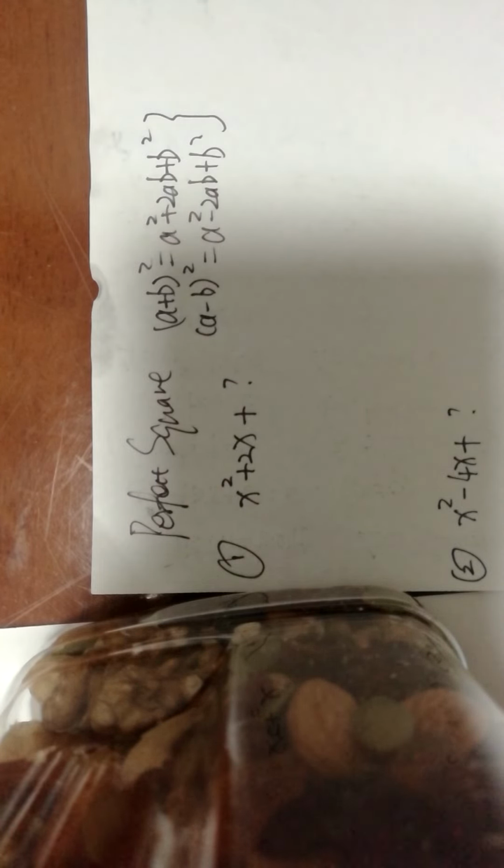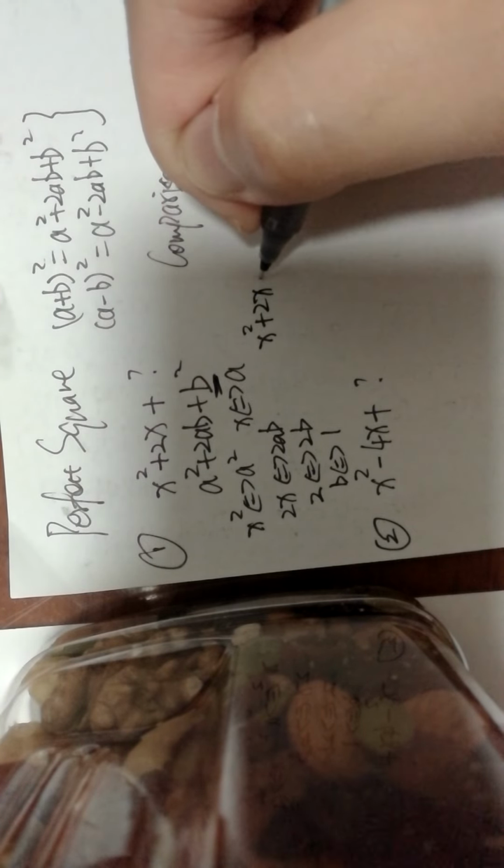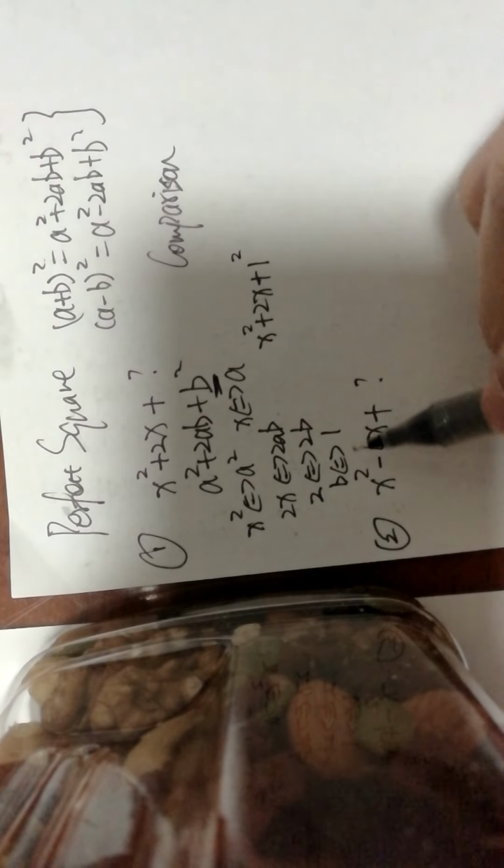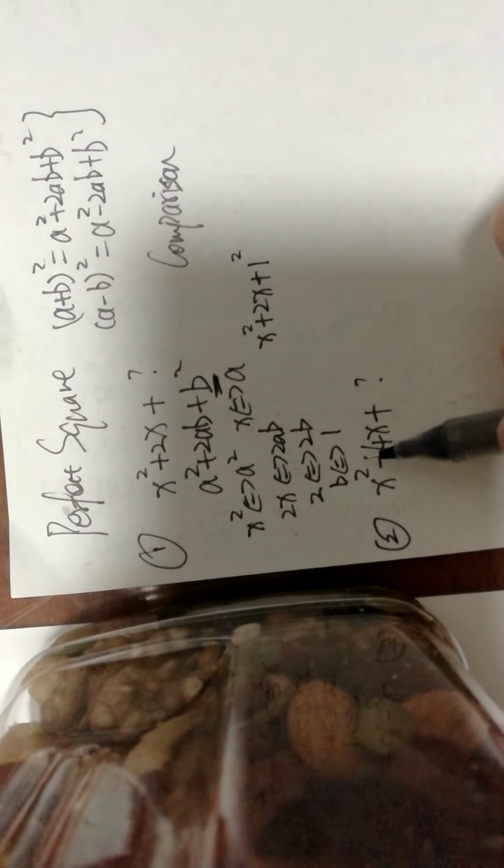We need b squared, so the answer is x plus 1 squared, because b is 1. Then we can factorize it as (a + b) squared, which is (x + 1) squared.